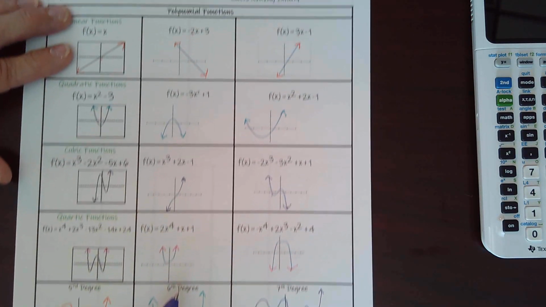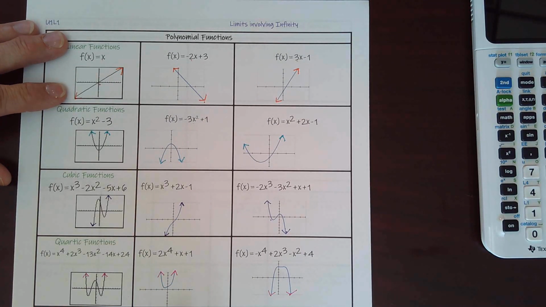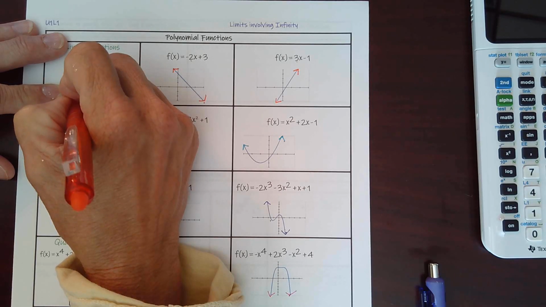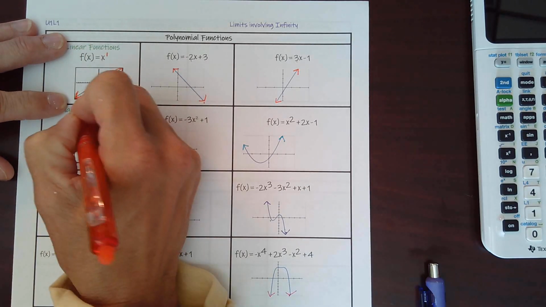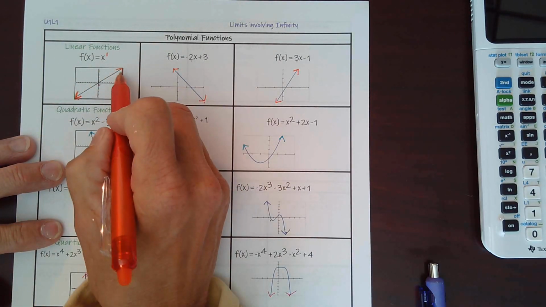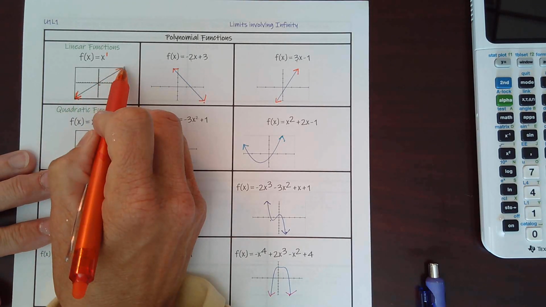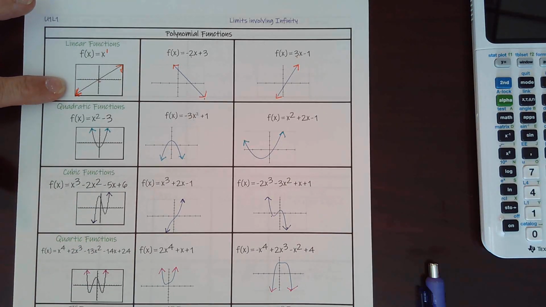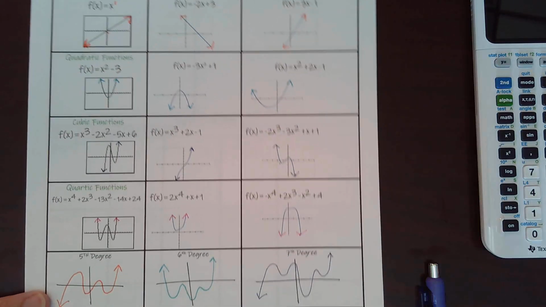Well, what about your linear function? The degree of this linear function is 1. And if you look at this, the graph starts down and ends up. Points down, points up. So all odd degree polynomial functions will start down and end up.